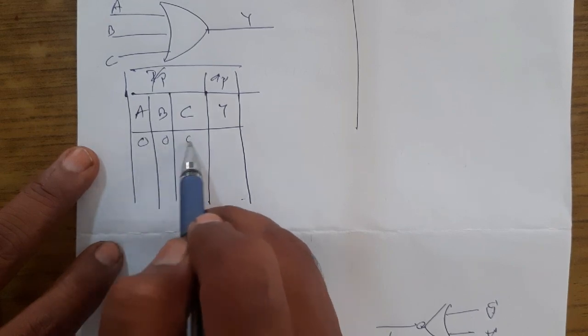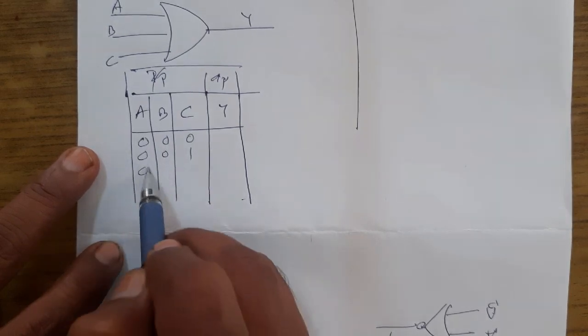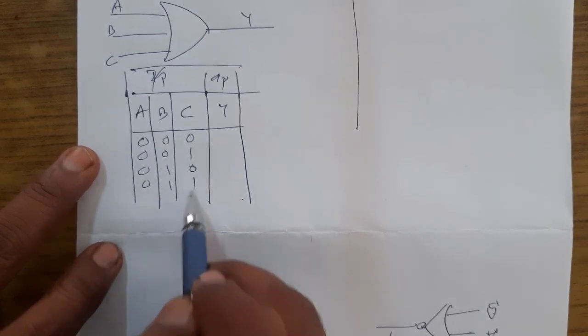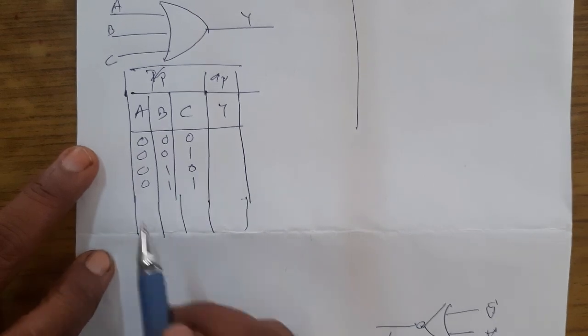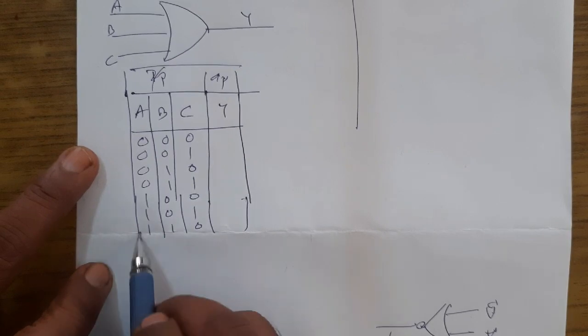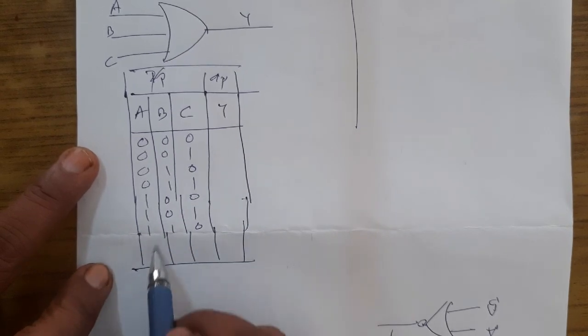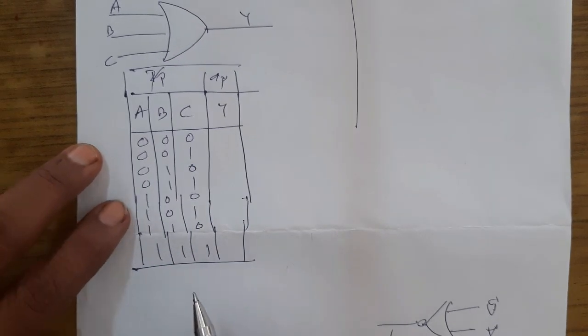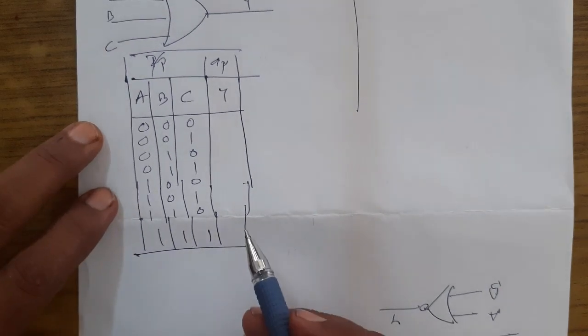And the possible combinations are 0, 0, 0, then 0, 0, 1, then 0, 1, 0, then 0, 1, 1. Then 1, 0, 0, then 1, 0, 1, then 1, 1, 0. And the last one is 1, 1, 1. These are the 8 possible combinations.